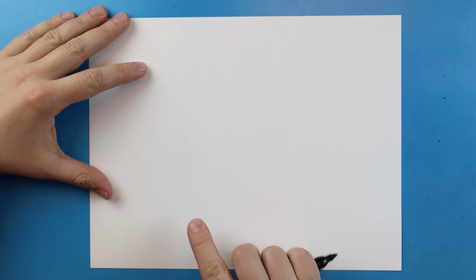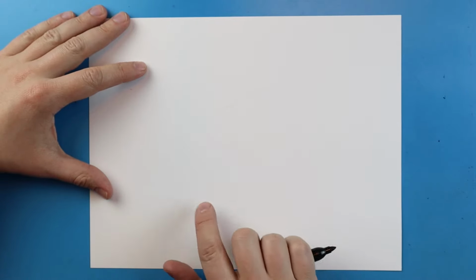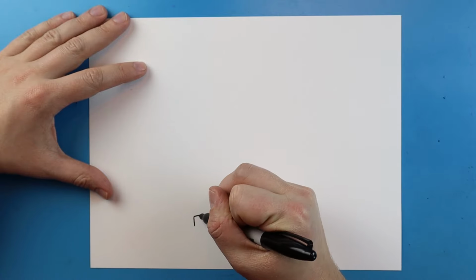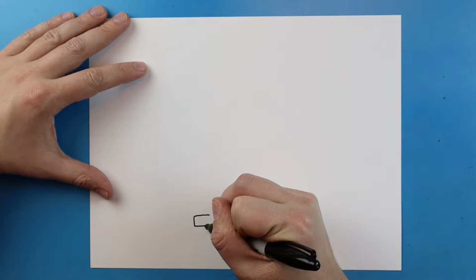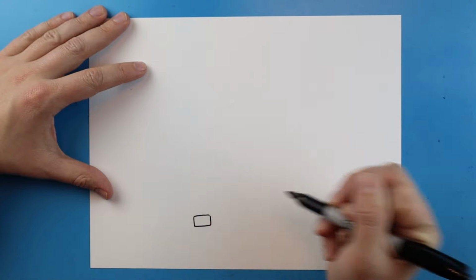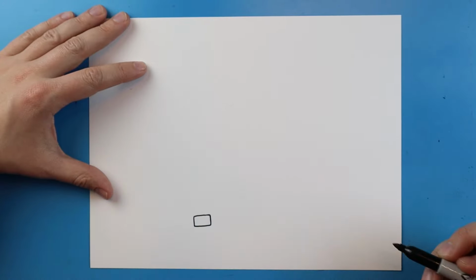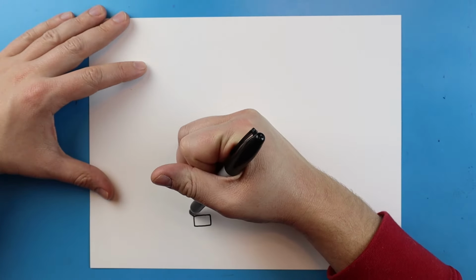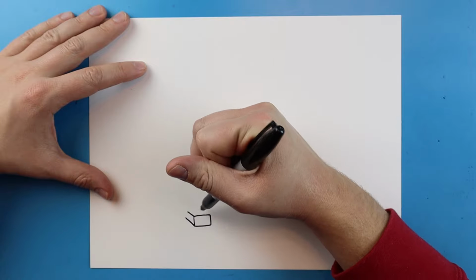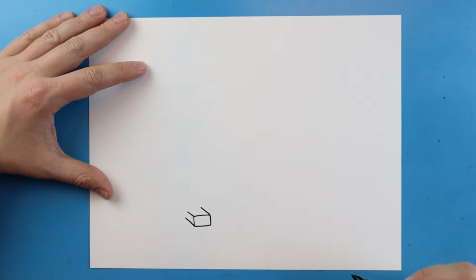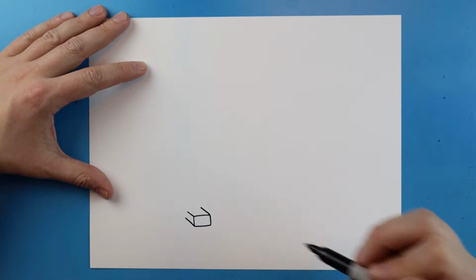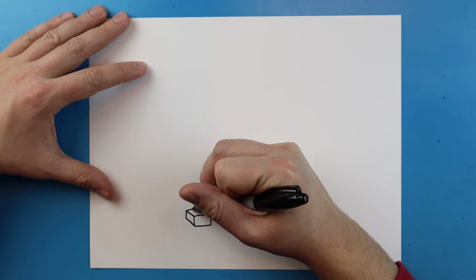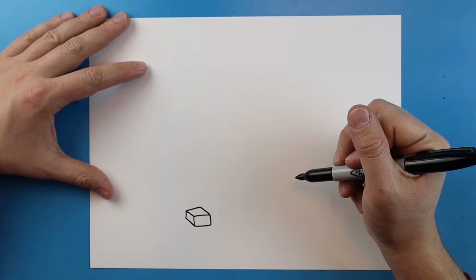Now to start off with here, we're going to start right about here on our paper, and we're going to begin with the face. So I'm going to start by making a small rectangle shape right here on my paper. So I'm going to make a line down, 2 lines across, and 1 line that goes up. Next, I'm going to draw 3 little lines that come back like this. Then I'm going to connect these, and I'm going to connect these.